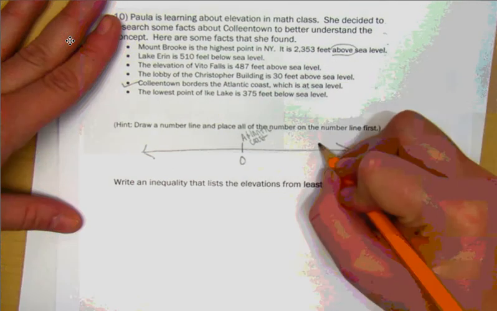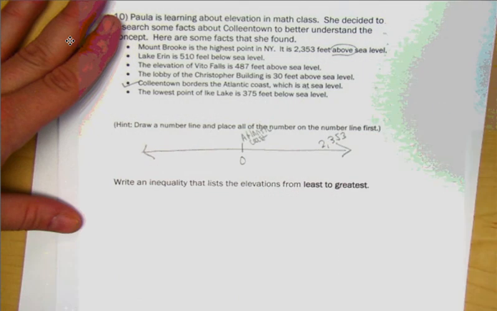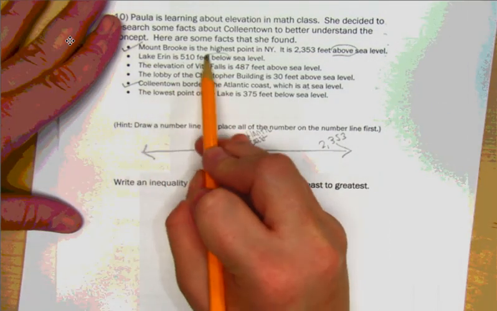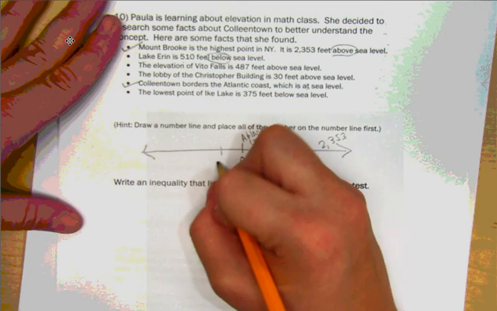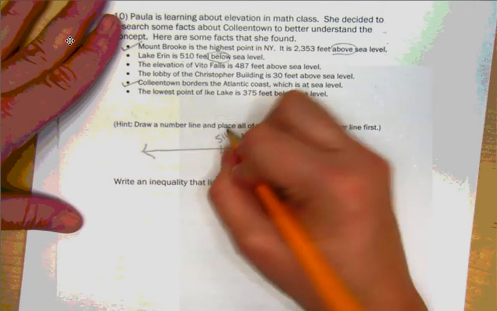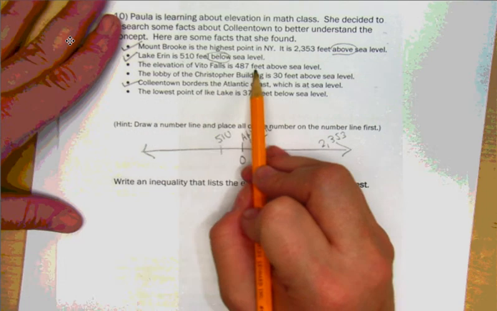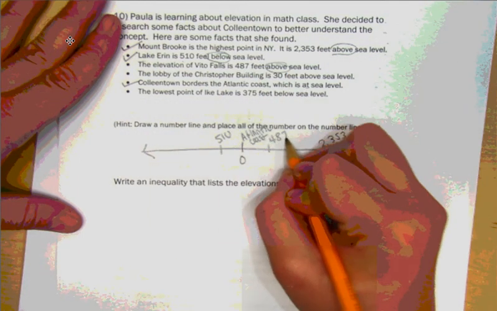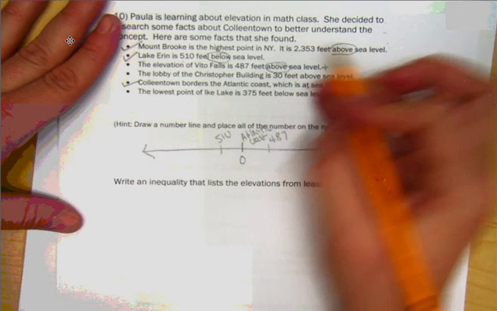So it is at 2,353. And then Lake Erin is below sea level, so it's going to be about -510. Vito Falls is above sea level, so it's at 487. It's going to be a positive because it's above.